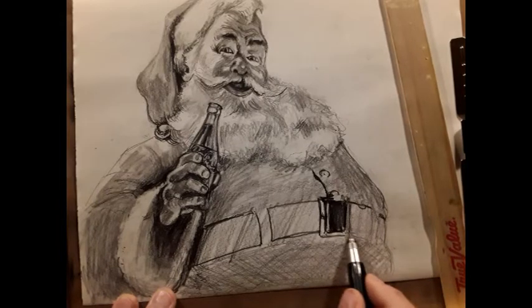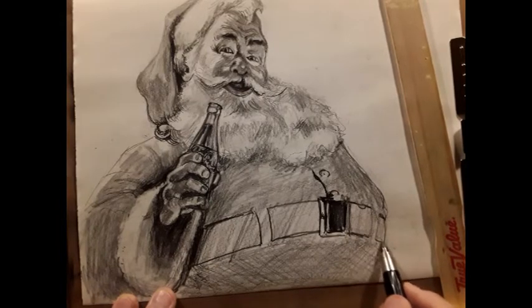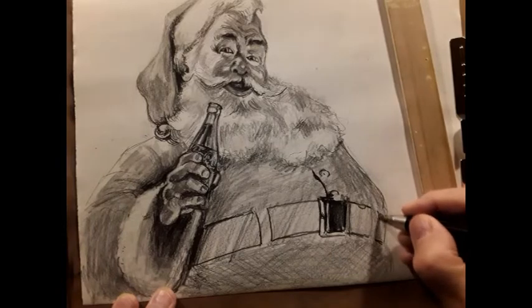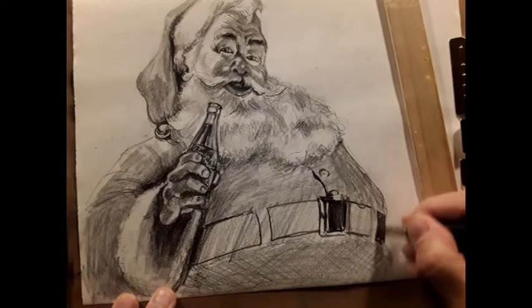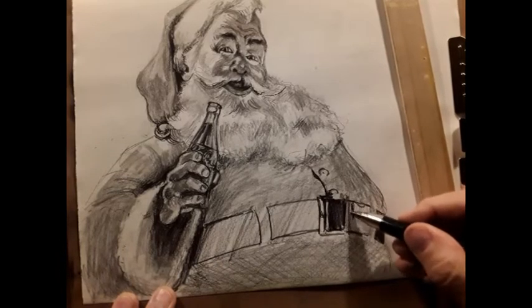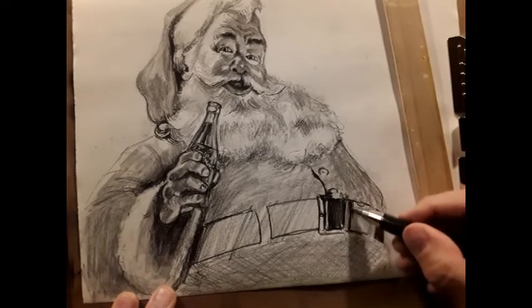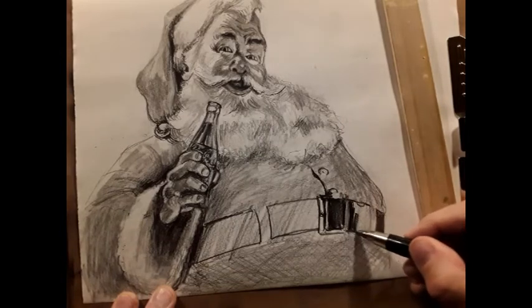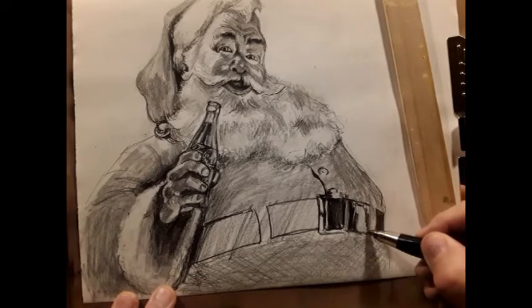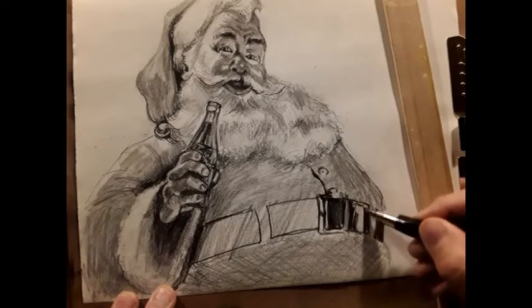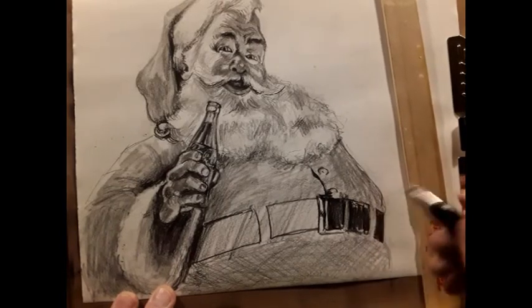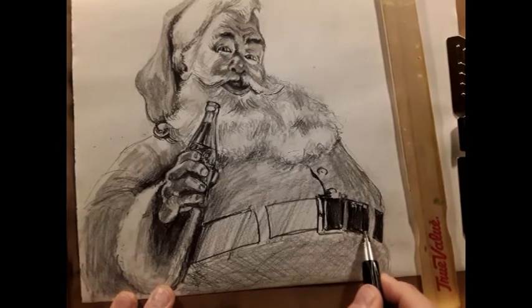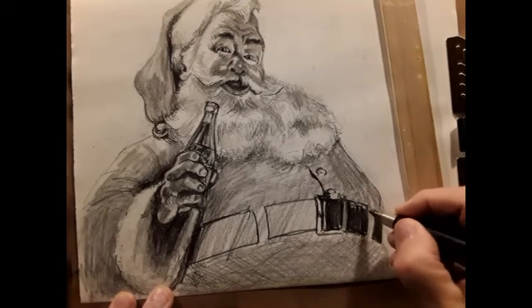The Fat Man, as some people call him. This version of Santa Claus, anyway, is pretty fat. As we all know, the original Santa Claus, called Saint Nicholas, we don't have any photographs of him, but he did exist around 300 AD.